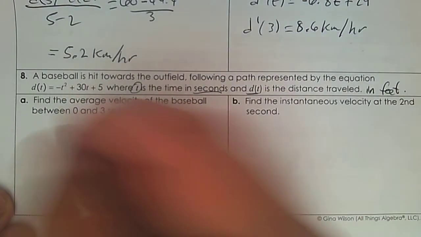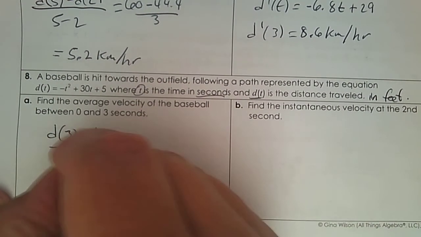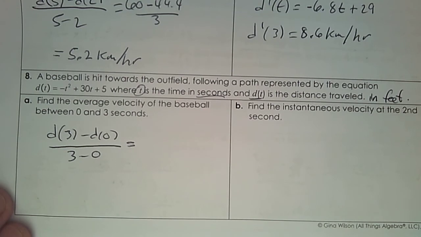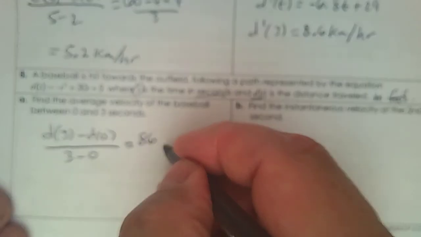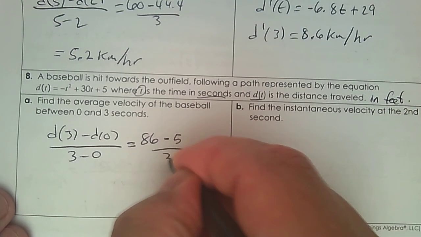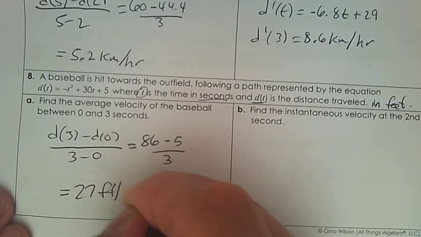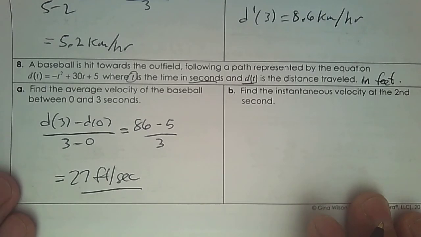That is d at 3, subtract d at 0, divided by 3 take away 0. So what's the average velocity of that baseball as it's being hit? That's 86 when you plug in 3. Plug in 0 and you get 5. Divided by 3, altogether that's 27 feet per second. That's the average velocity of the baseball being hit.